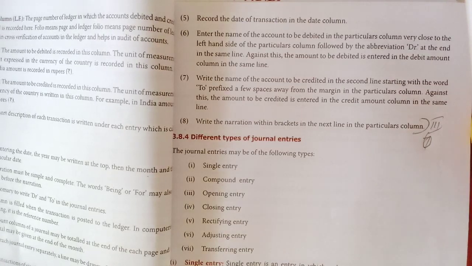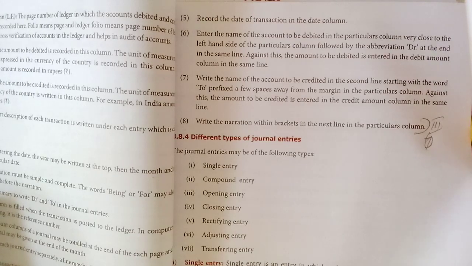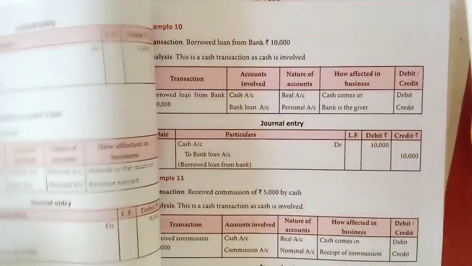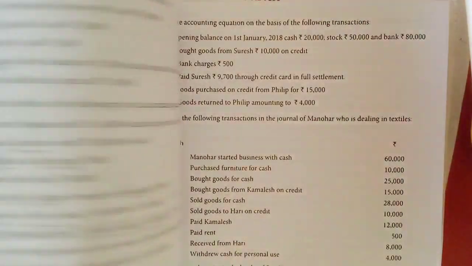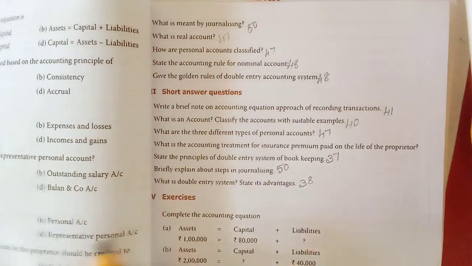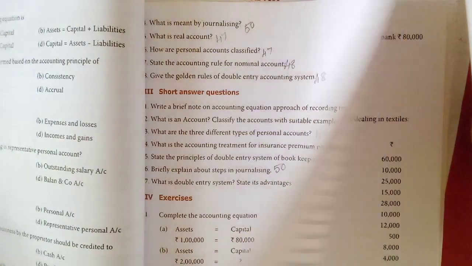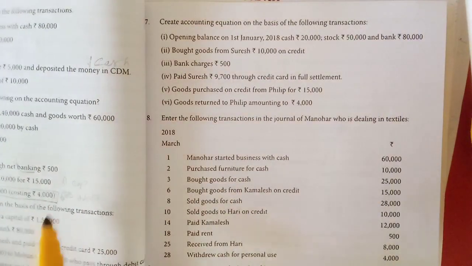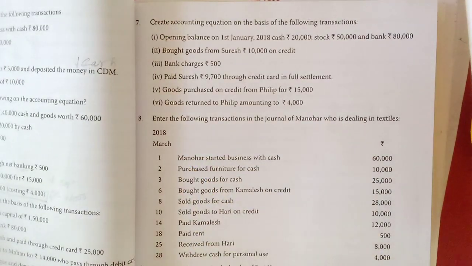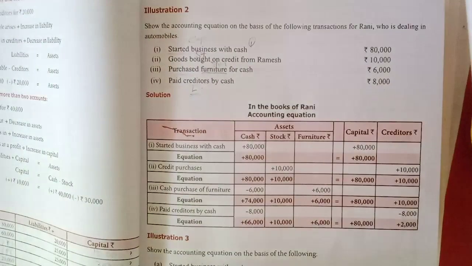And you read, you will understand. No need to learn by heart. When you do problems, it will be very clear. So read 2-3 times again and again, you will understand. Okay, students? It is easy only. When you start doing the journal entries, you will understand very well. We have completed the exercises up to 4, so tomorrow we will start from 8. So today you only need to study these 2 question answers. Okay, students? Thank you very much.